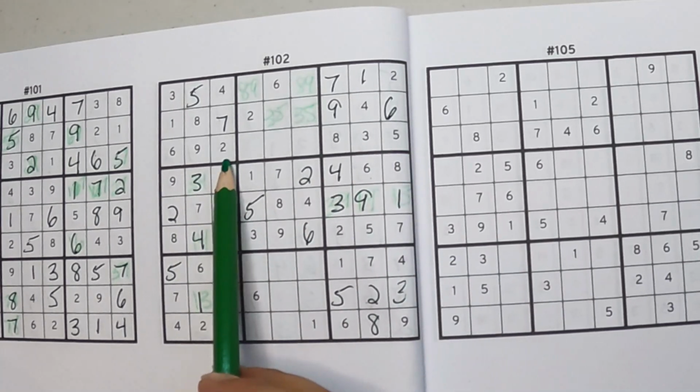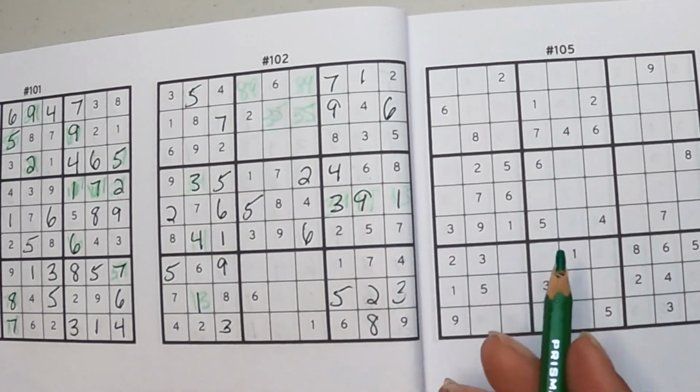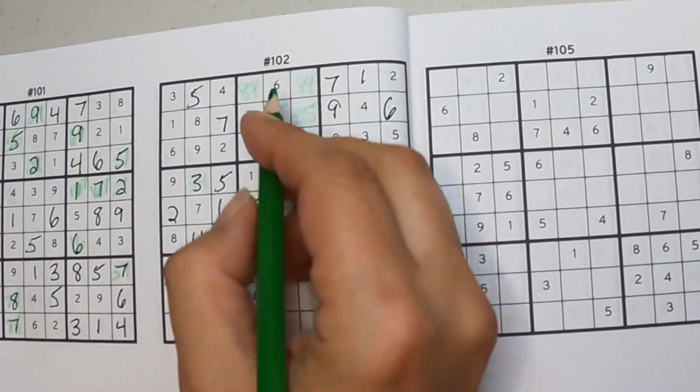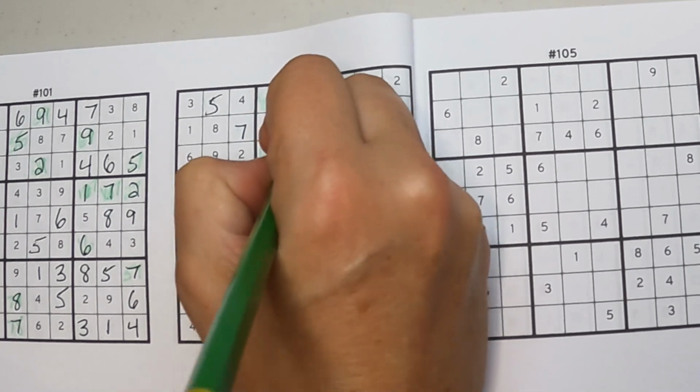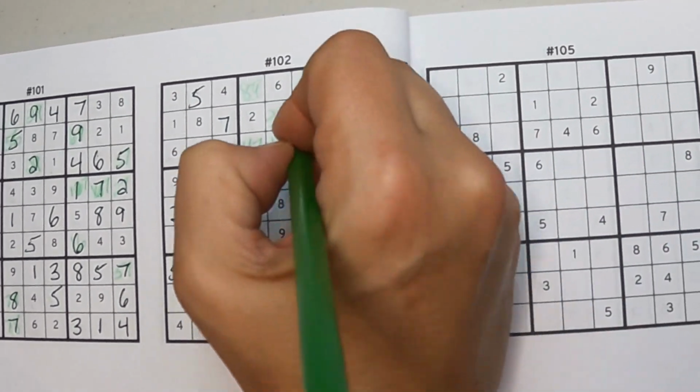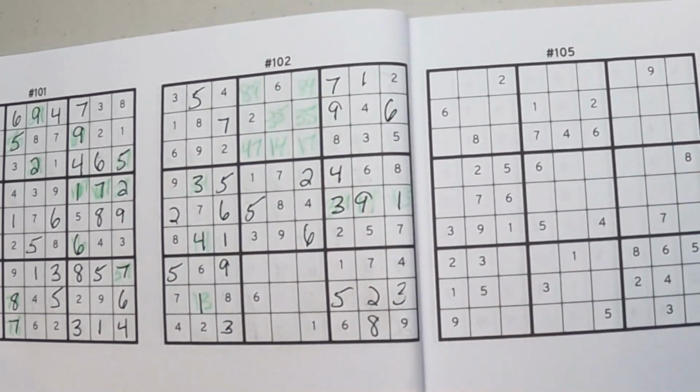For this row, we're missing 1, 4, and 7. We've got a 1 here, so 4, 7. 7 here, so 1, 4. 4 here, so 1, 7.